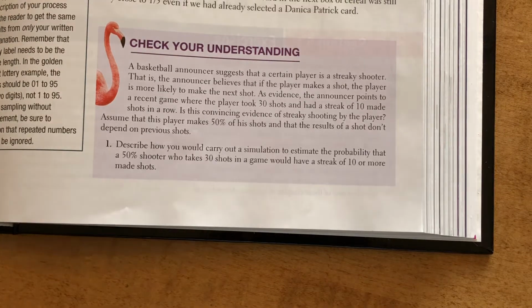Assume that this player makes 50% of his shots and that the results of his shots don't depend on previous shots, okay? So the chance of him making every single shot is 50-50. He's either going to make it or he's not, and what happened to the last shot is not going to influence the next shot. So describe how you would carry out a simulation to estimate the probability that a 50% shooter who takes 30 shots in a game would have a streak of 10 or more made shots.